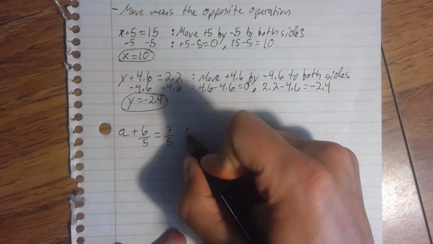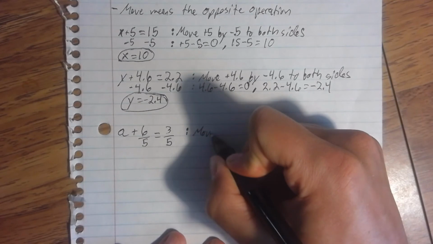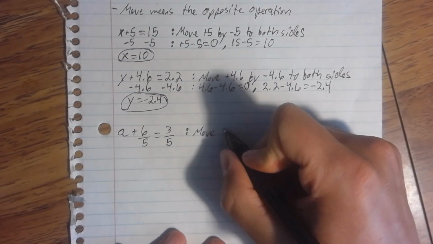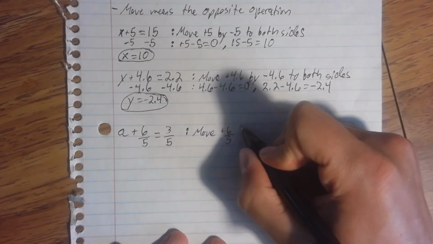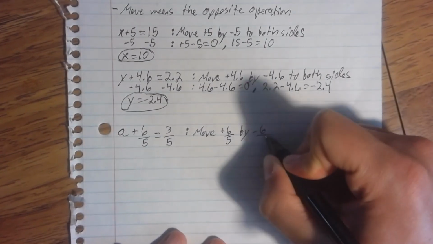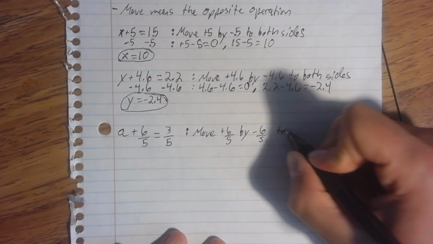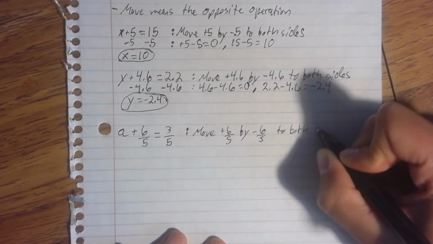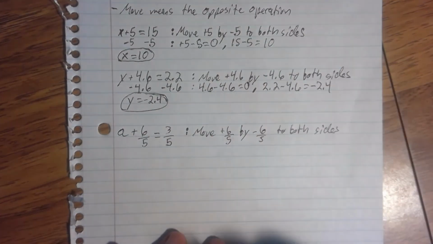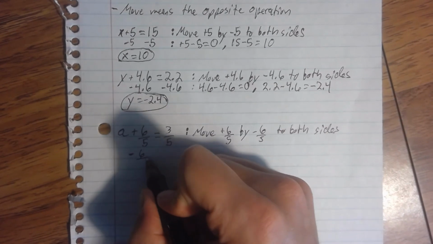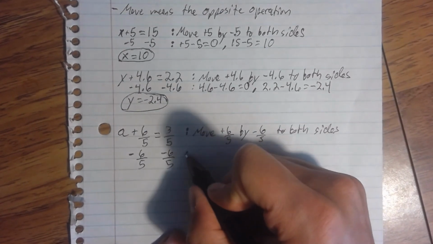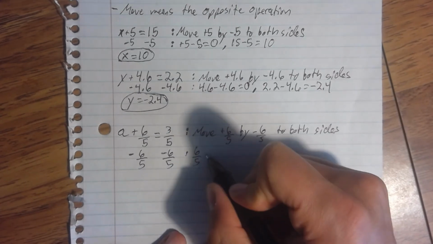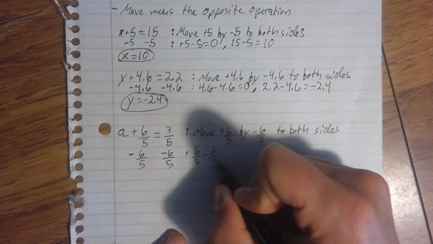So we are going to move our positive 6/5 by subtracting 6/5 to both sides. So minus 6/5, minus 6/5, and 6/5 minus 6 divided by 5 gives us 0.